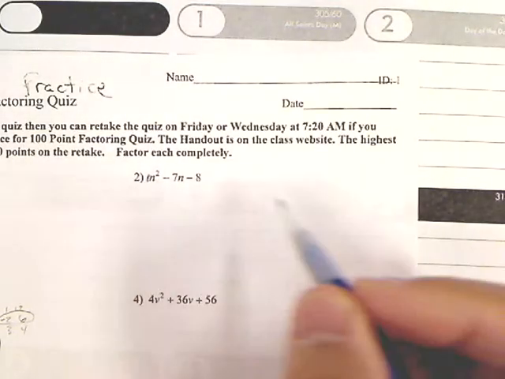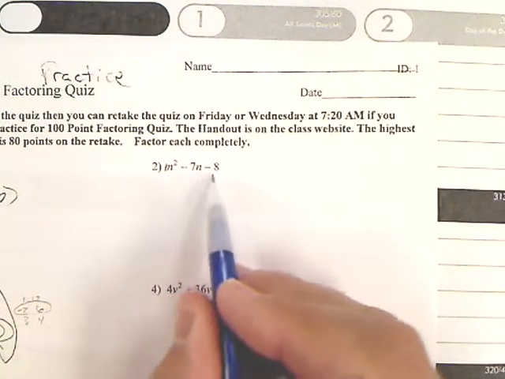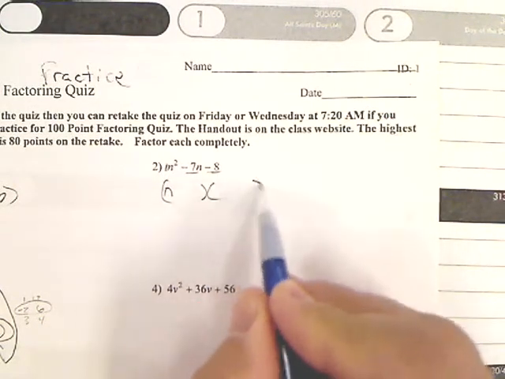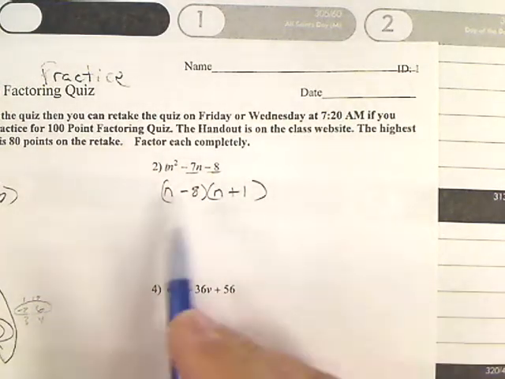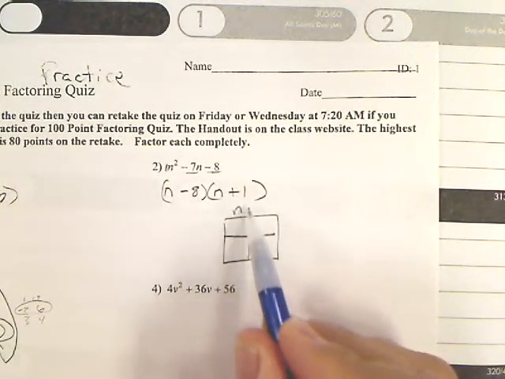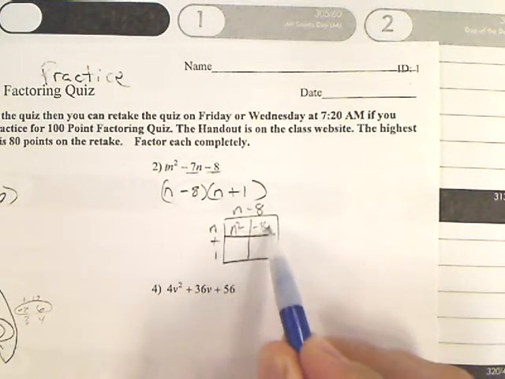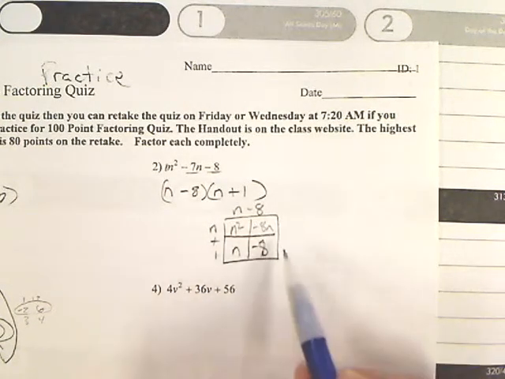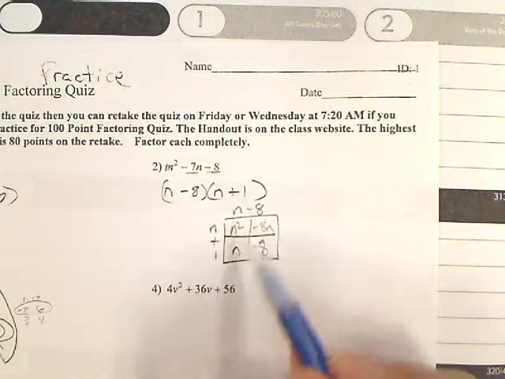There's a 1 in front of that n squared. So I'm looking for two numbers that multiply together to be negative 8 and add together to be negative 7. So negative 8 and positive 1. If I multiply that out, it would come out to be that guy. For example, n minus 8, n plus 1: n squared, negative 8n, and negative 8. Now, there's my n squared, there's my negative 8. When you combine these like terms, you get the negative 7n.